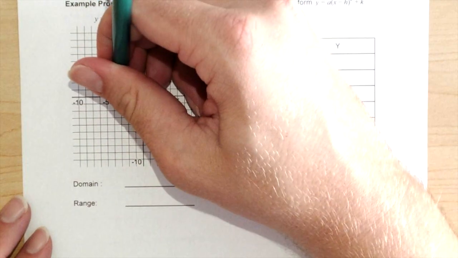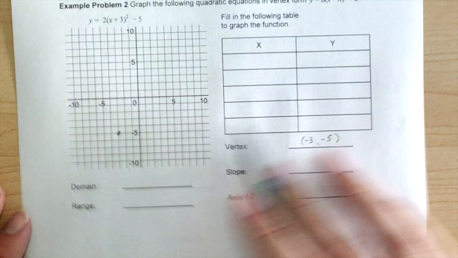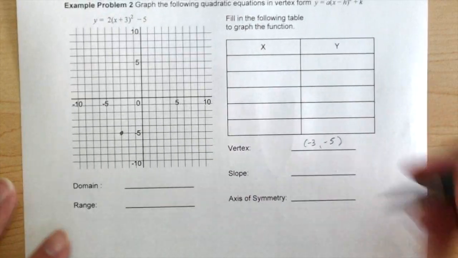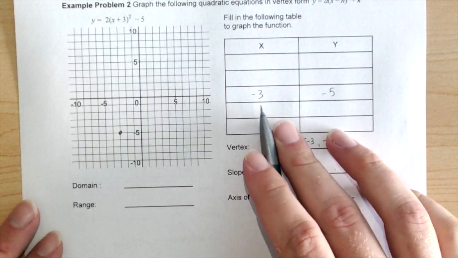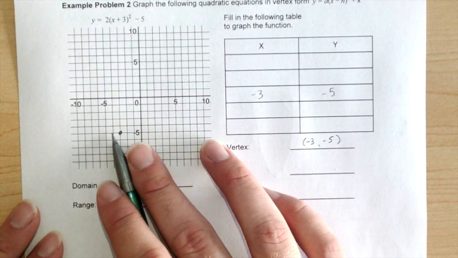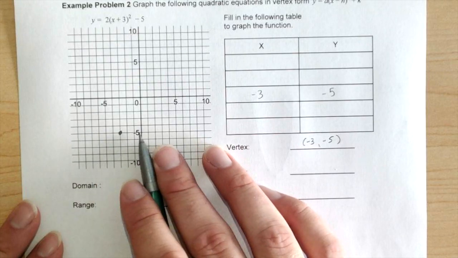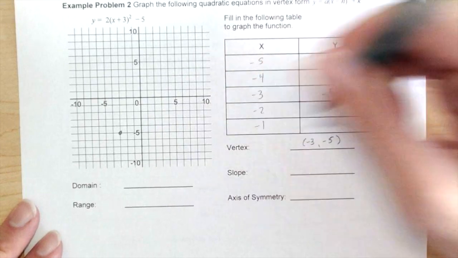Then we put that point on my graph, and then I start to visualize where it's going, okay? Once I have my first x value, I just want to try to find the 2 this way and the 2 this way. So -5, -4, etc.